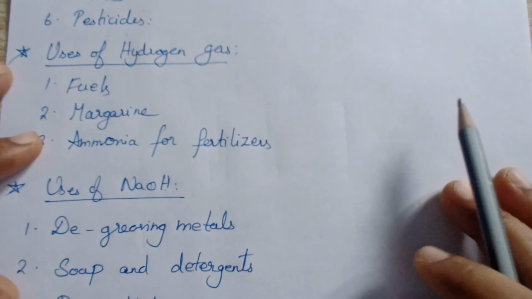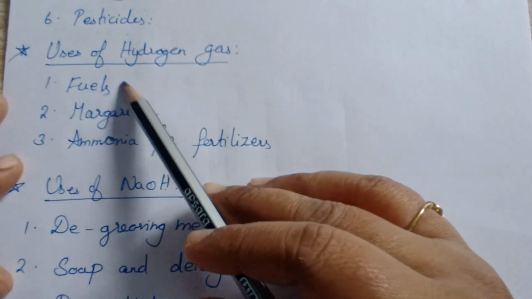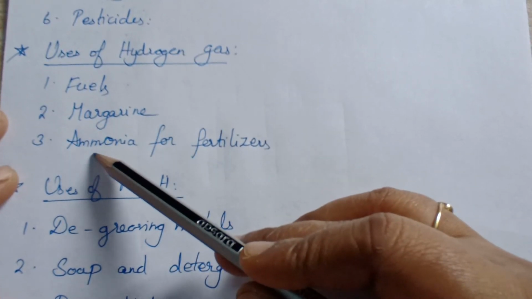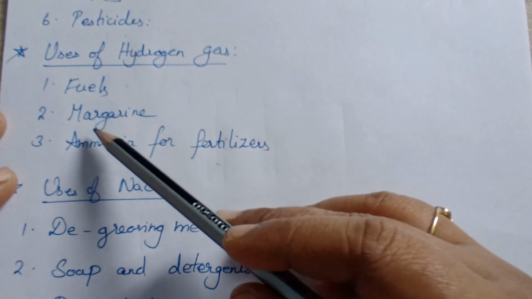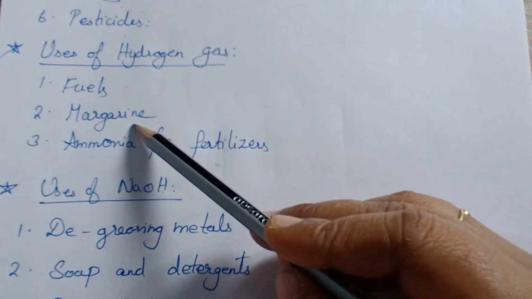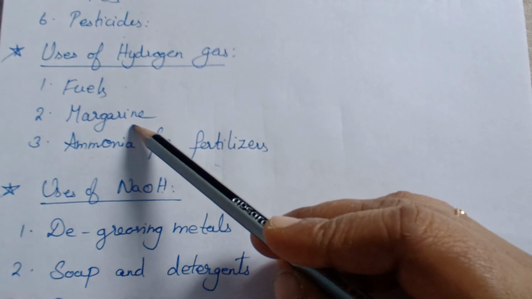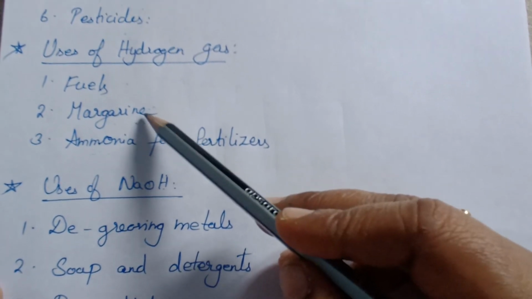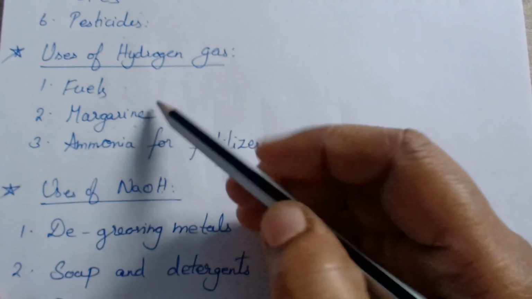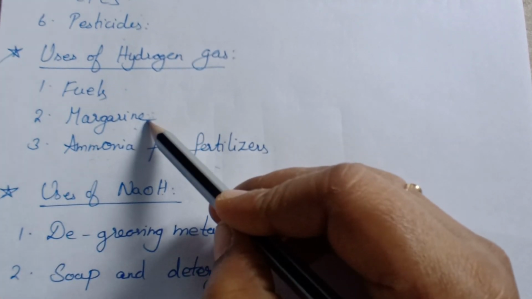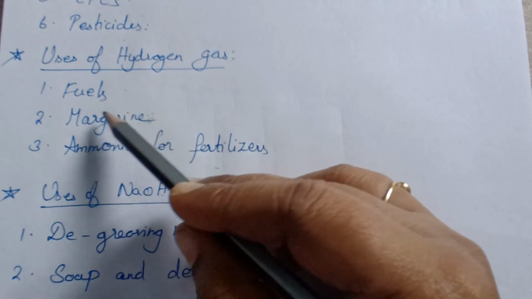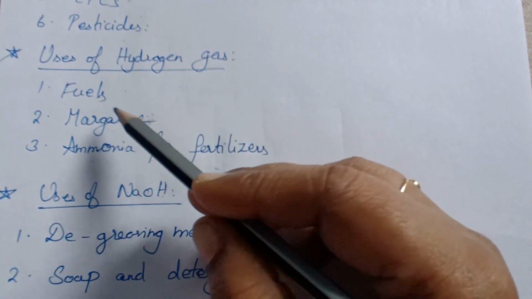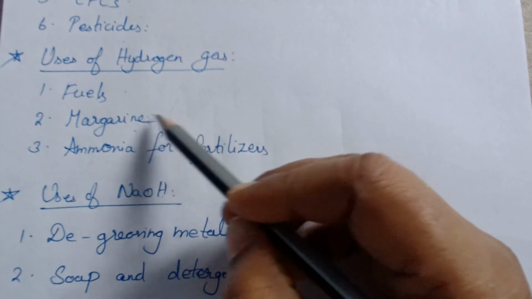Next, uses of hydrogen. Hydrogen gas, we know, is used as fuel. It also helps in the making of ammonia for fertilizers. And margarine is nothing but artificial butter, made from vegetable oil. When the vegetable oil is converted into semi-solid or solid form using hydrogen gas, we get a butter-like substance. That is margarine.